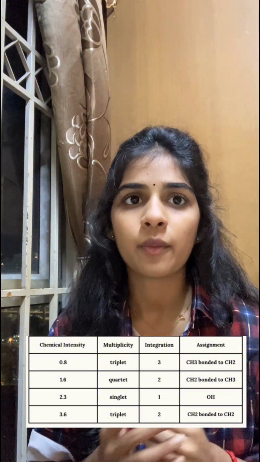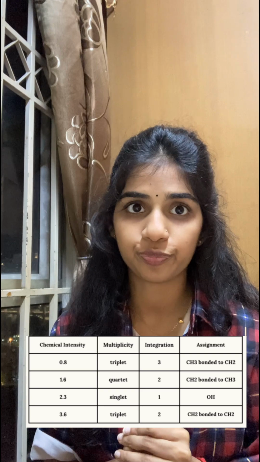Moreover, the signal at 1.6 ppm, a slightly higher chemical shift, points to a CH2 group adjacent to a CH3 group. The quartet splitting shows it's coupled with 3 neighboring CH3 protons. Integration of 2 confirms 2 equivalent protons.